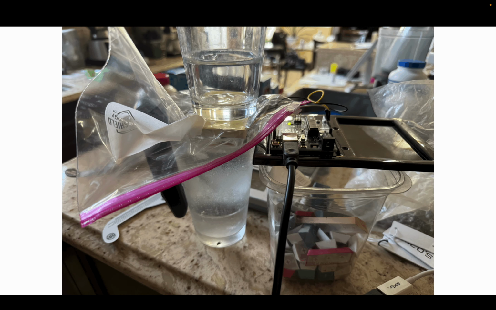Now, for the sensor, I placed it into a Ziploc bag to keep it safe and tried to remove as much air as possible from the bag before submersion. And I waited about 15 to 20 minutes for the sensor to reach equilibrium with the water.